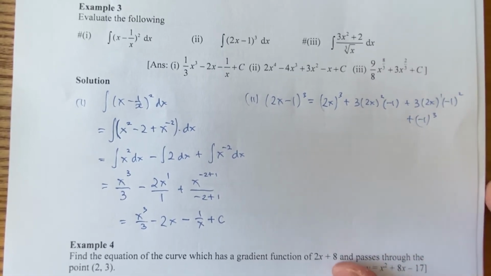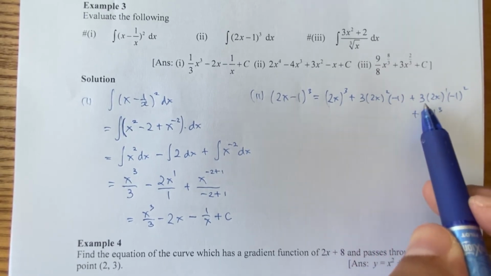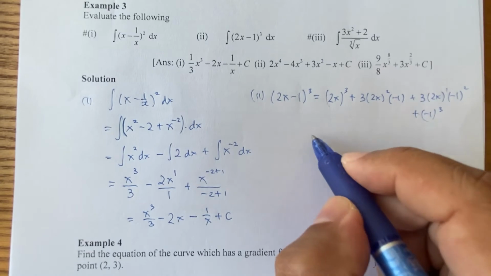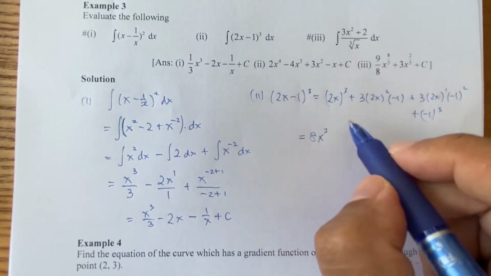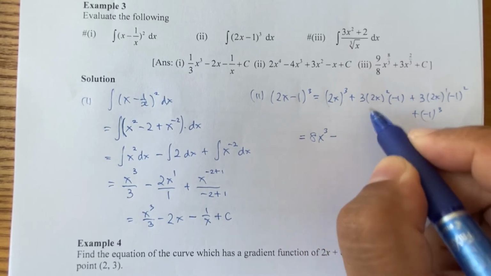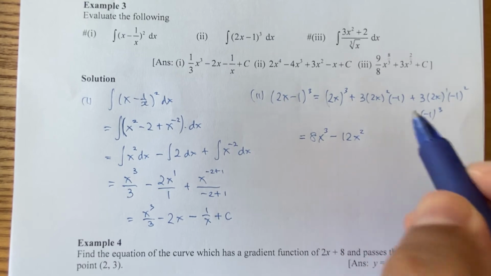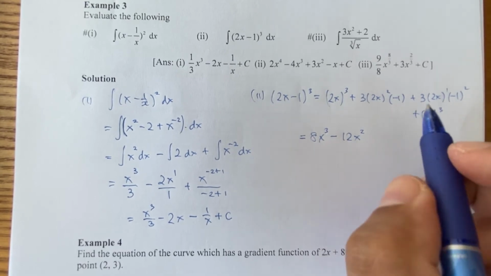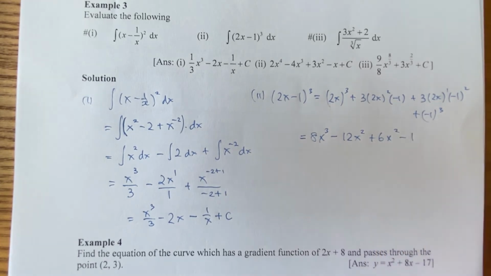Remember this? 3C1 is 3, 3C2 is also 3. So when I expand, I will get 8x cubed here. This will be minus 12x squared. Then plus 6x, minus 1.